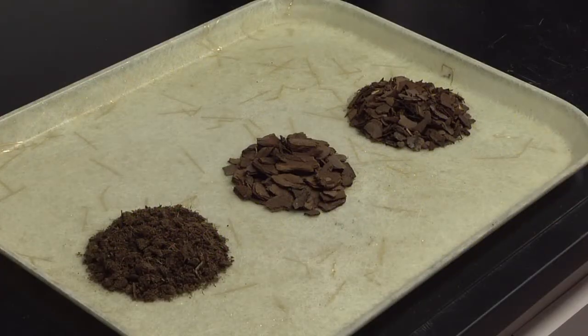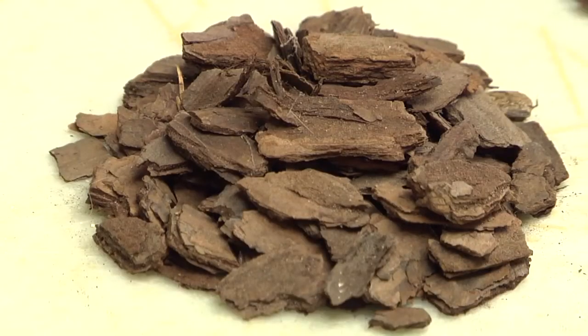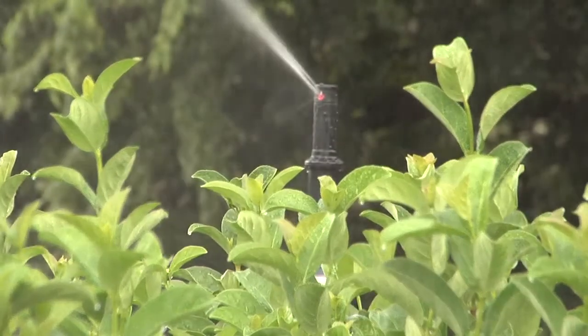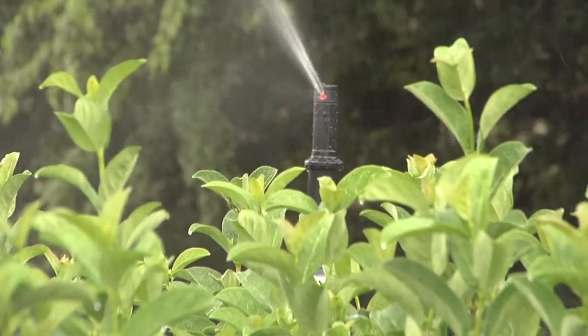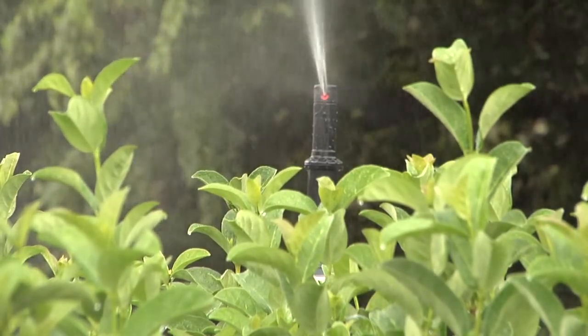Substrate composition and particle size of the components affect percent plant available water. For example, peat typically holds more water than bark, and coarse-sized bark holds less water than fine-sized bark. Plants grown in substrates with plant available water less than 25% may need irrigation more than once per day, particularly as plants reach marketable size.